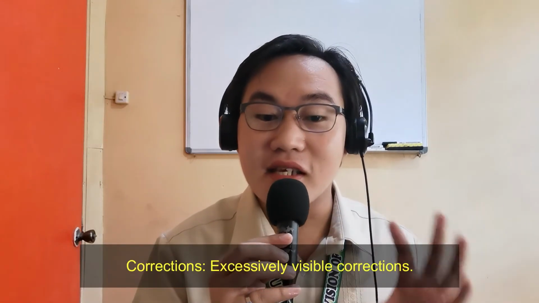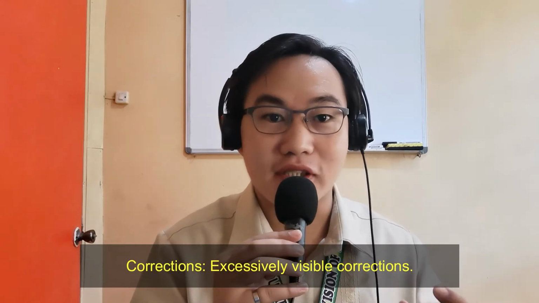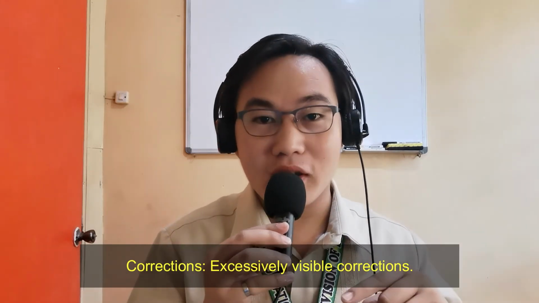So, in connection with the printing process, eto din ang mga bagay na dapat mong i-observe. Basically, number 1 talaga na kailangan nating i-observe is excessively visible corrections. Okay, as I said to you a while ago, dapat ang paper natin before we are going to do the final printing, kailangan edited na talaga yan. At na-consider na talaga natin, even yung mga minor mistakes sa ating papel.